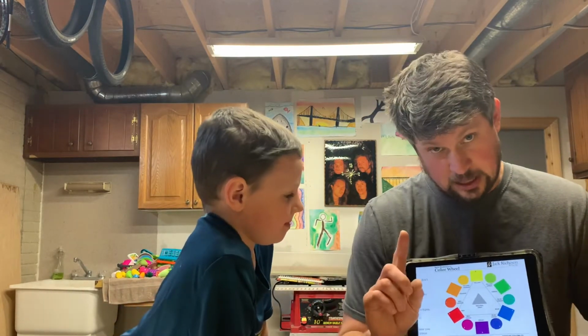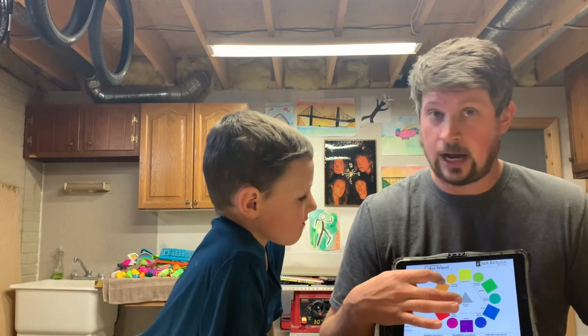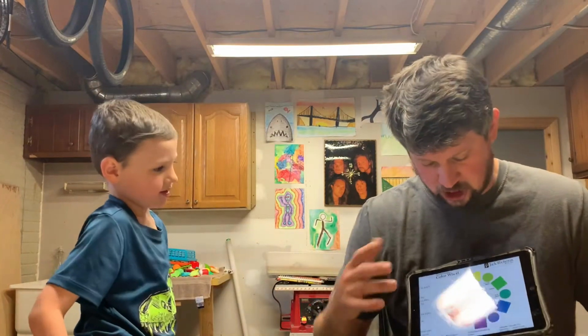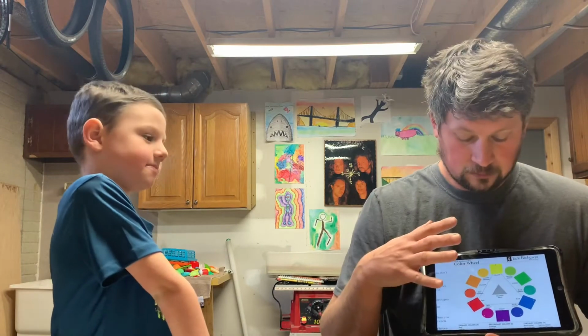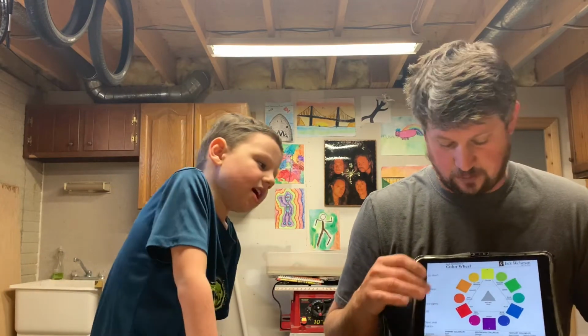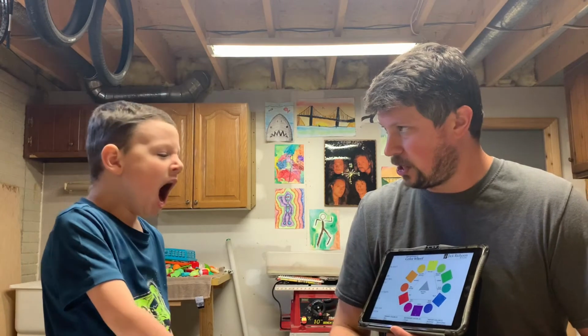Now you have to be careful because if you mix orange and violet together, that's not going to make a nice new color. It's going to make a kind of brownish color. Not really, it's more like a grayish maroon kind of color. But anyways, we want to focus on not mixing our colors today, okay? We're trying to keep them separate, all right? Do you understand that?